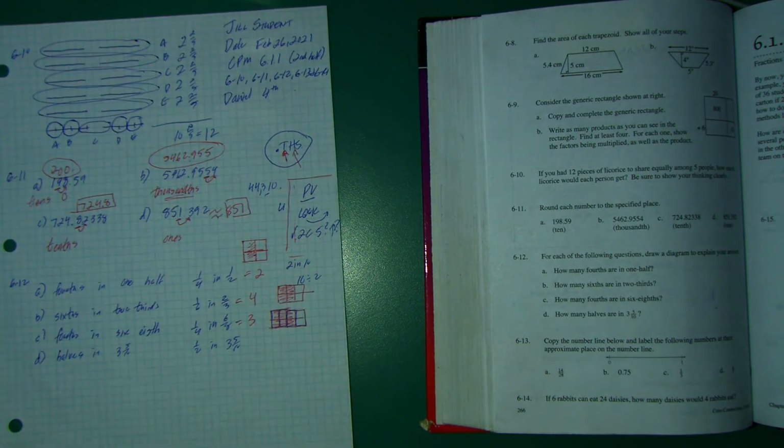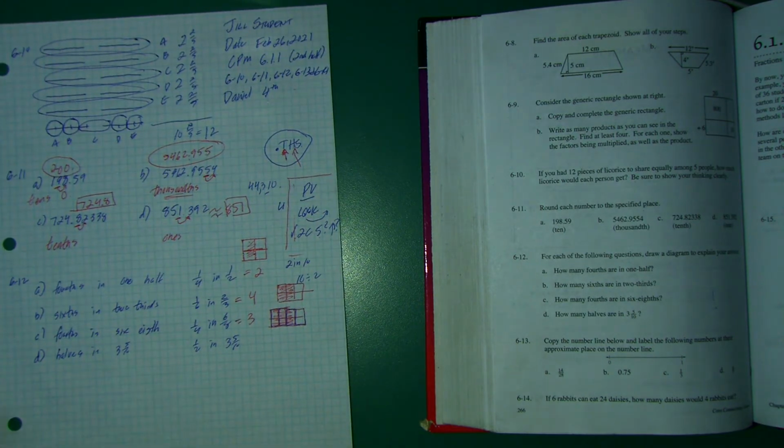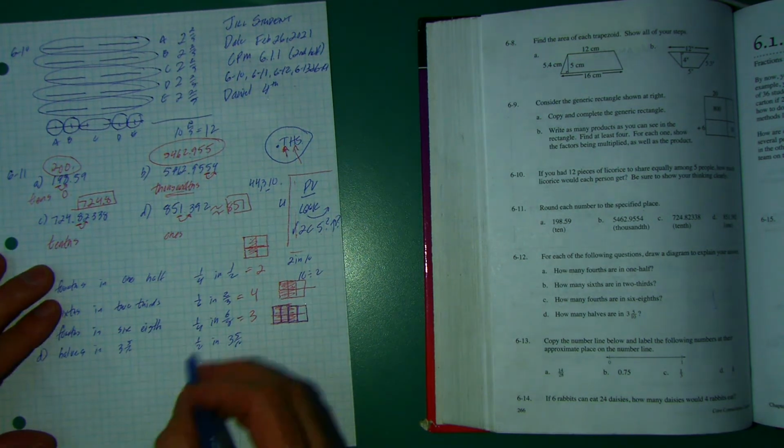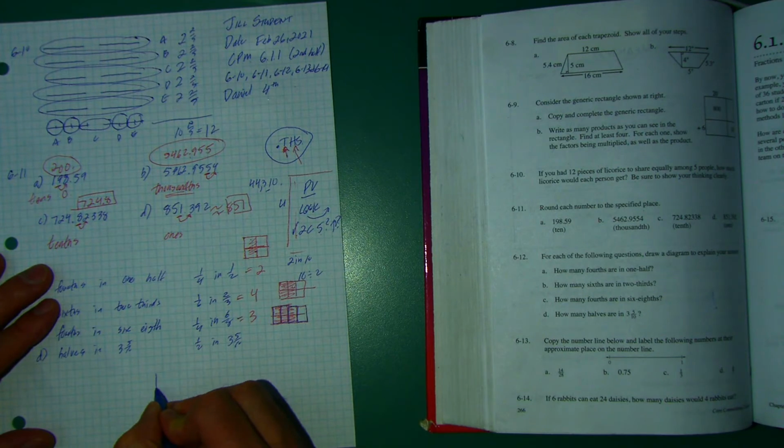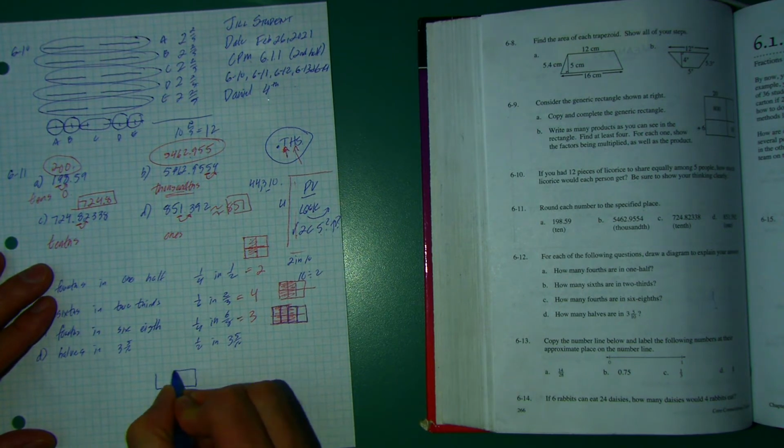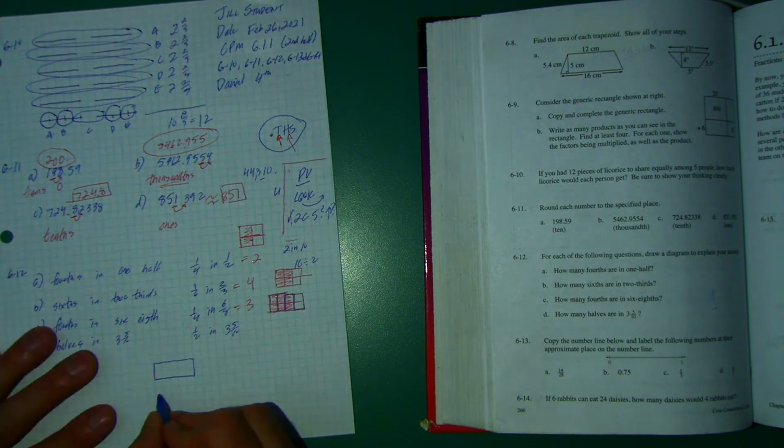And last one on this page, how many halves are in 3 and 5/10? So let's go ahead and make each whole. I'm having it be 10 boxes.